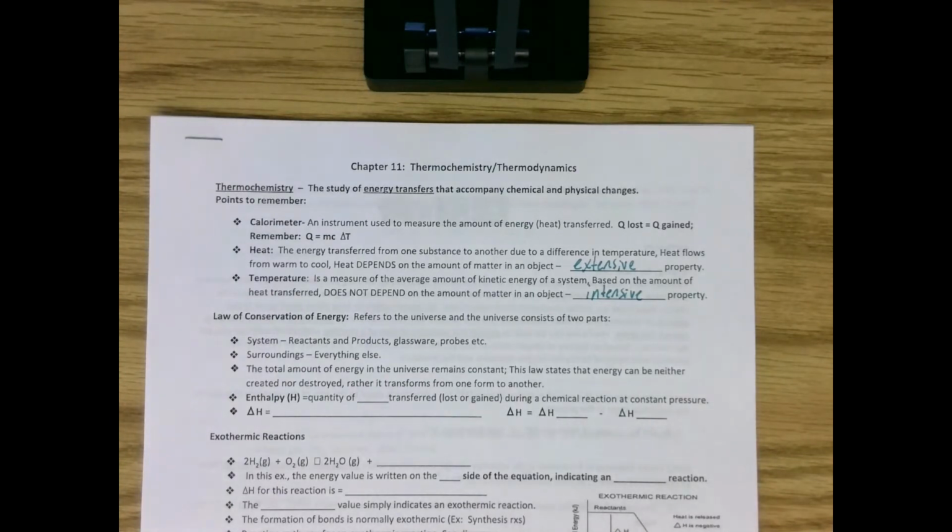I mean everything. So for the sake of this, we talk about energy in the system. The system is what we're working with, okay? So it's the reactants, the products, the container, the temperature probe, whatever we're using, that is our system, okay? The surroundings is everything else. So if you're doing a chemical reaction, are you a part of the system or the surroundings? The surroundings, okay? What is the major component of the surroundings for all chemical reactions most of the time?